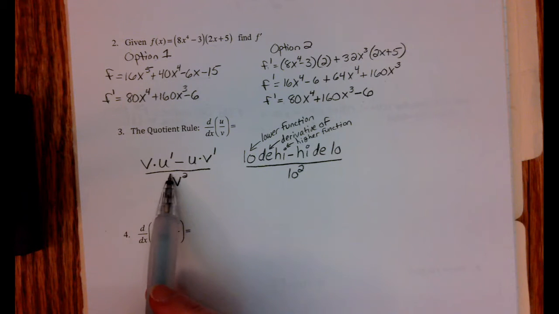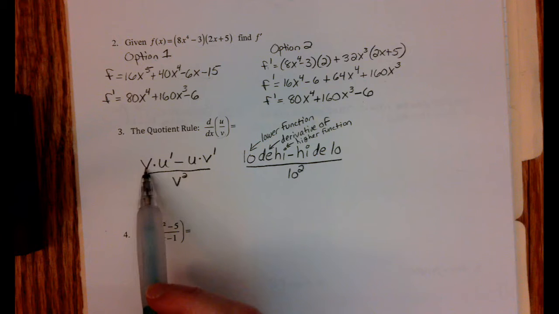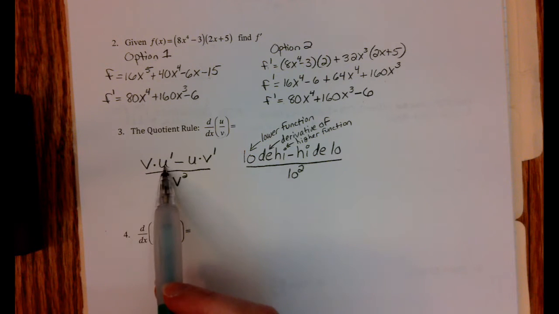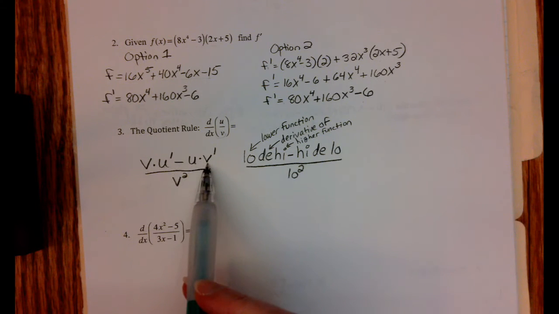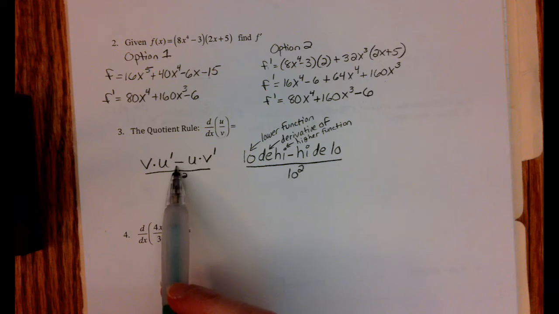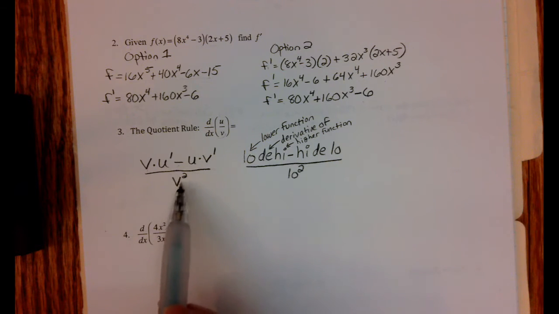The quotient rule is a little complicated, but here's how it goes. You take the bottom function as is, then do the derivative of the top function, or the higher function, minus, and they flip-flop roles like the product rule. The only difference is, because we have subtraction, order matters. So it's really important that you start with the lower function as is. And then it's divided by the low squared.